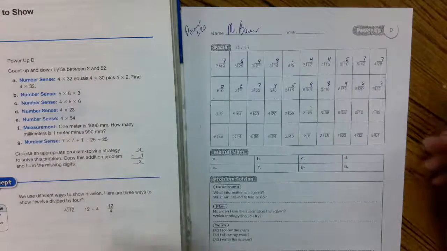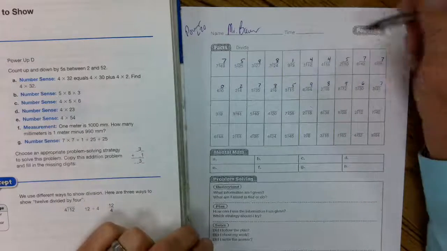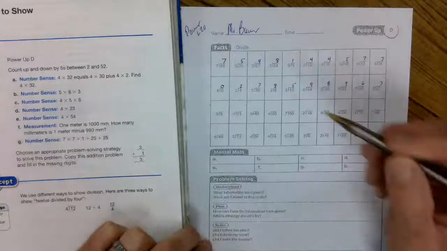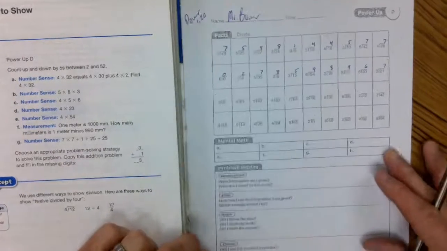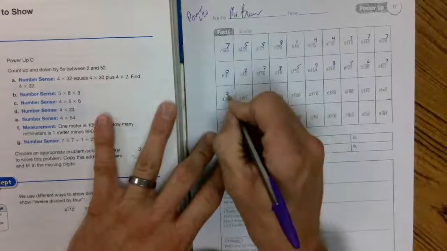Now the other day in class I taught you how to use your multiplication table to find this. Remember, you're just going to find the column that's in the 3's, slide down to the 21, and then shoot out to the side to find the answer. So if you're using a multiplication table, 9 divided by 3 is 3.